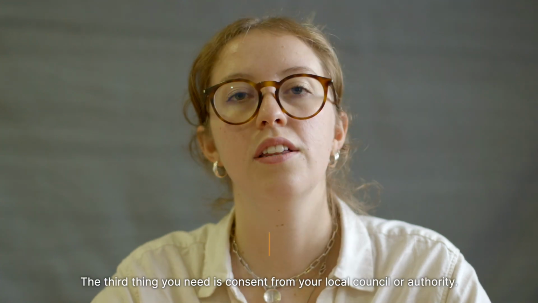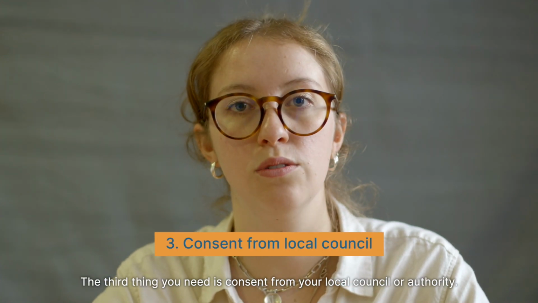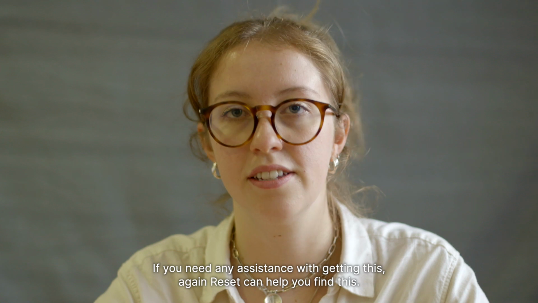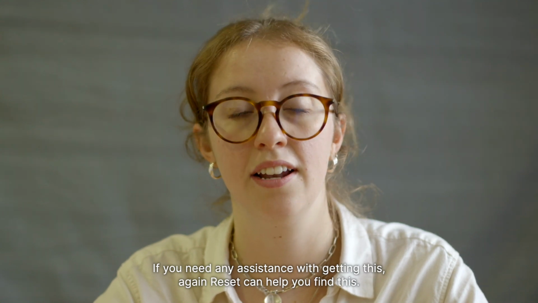The third thing you need is consent from your local council or authority. If you need any assistance with getting this, again, Reset can help you find this.